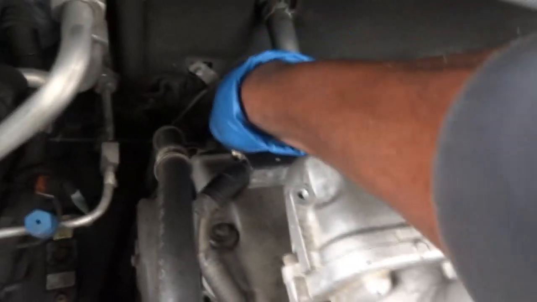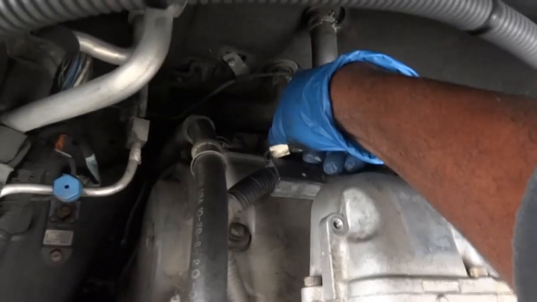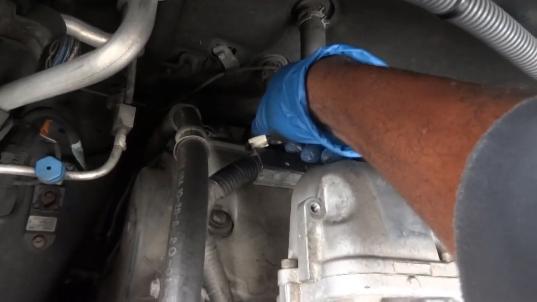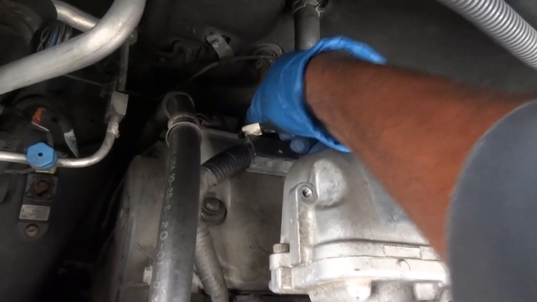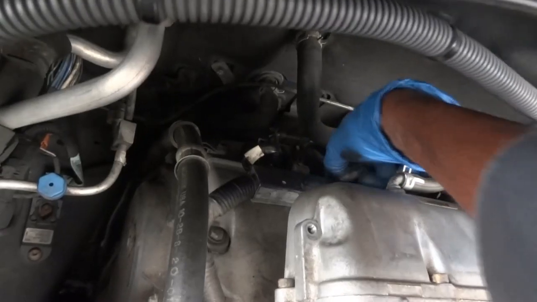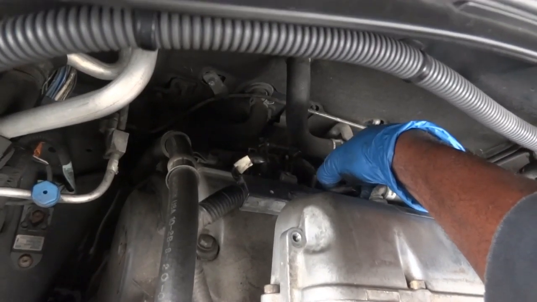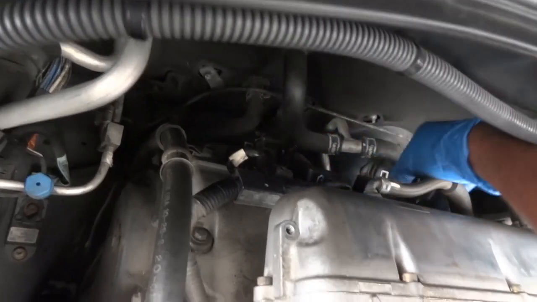Let's try the ones in the back. Yeah. That one is working. It's good. Okay, that one works.